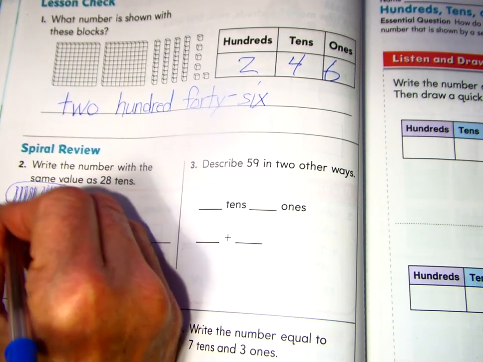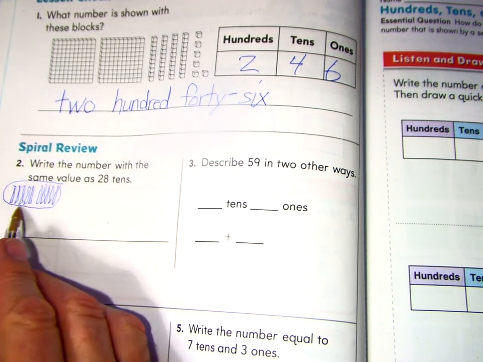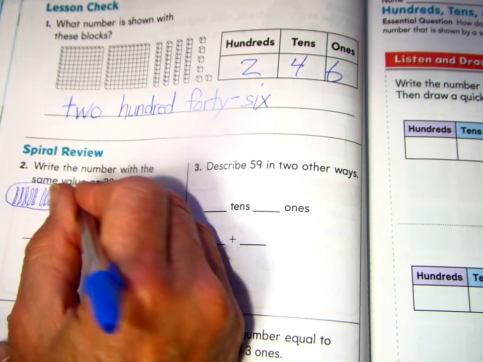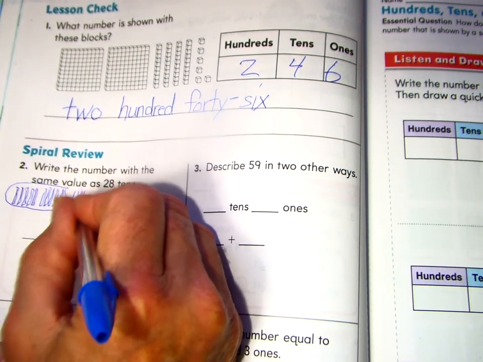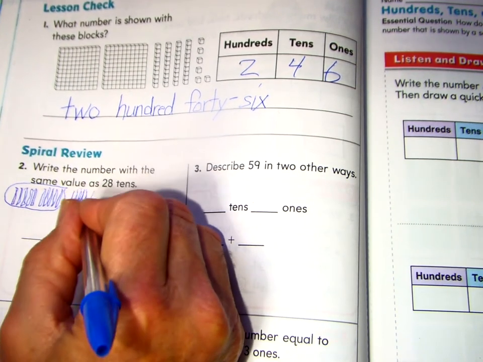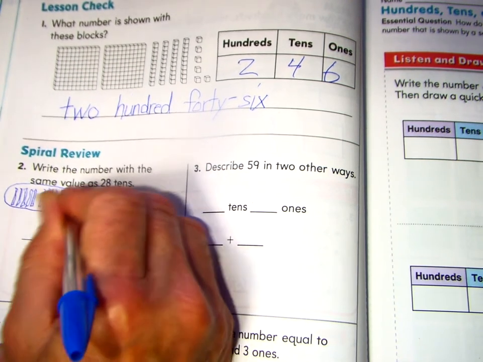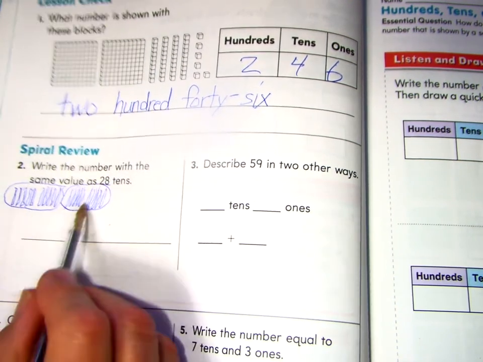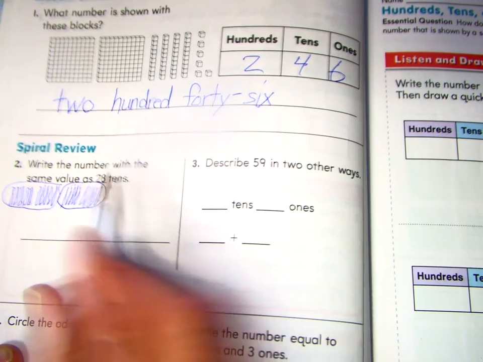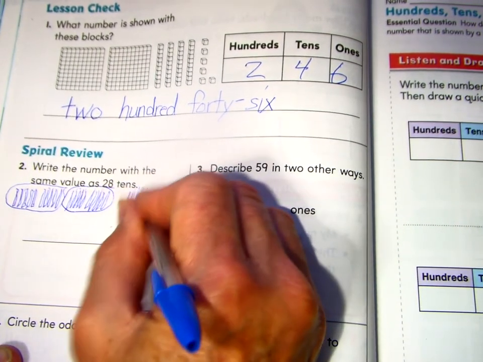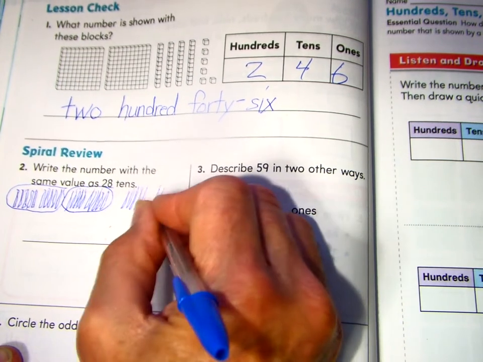What are 10 tens? That's 100. That's 10, but we want 20, 28. So I'm going to do another 10, and that'll be 20. Yo quiero 8 más. Por eso 8 decenas más es un 5 y un 3.